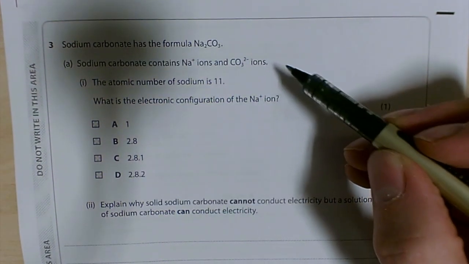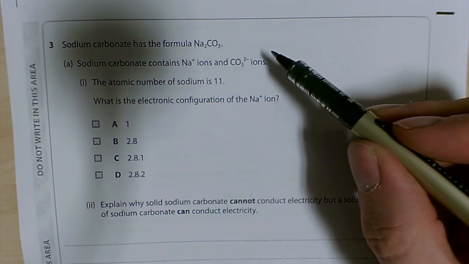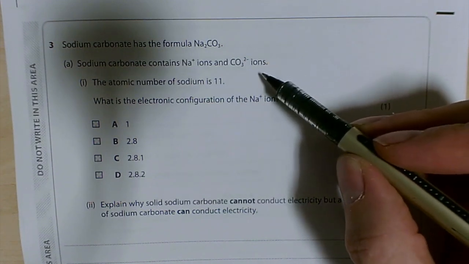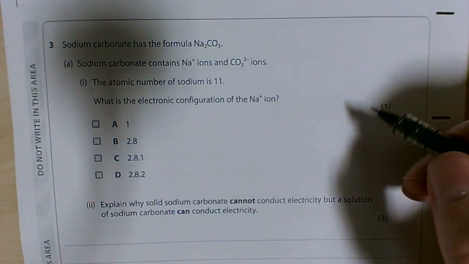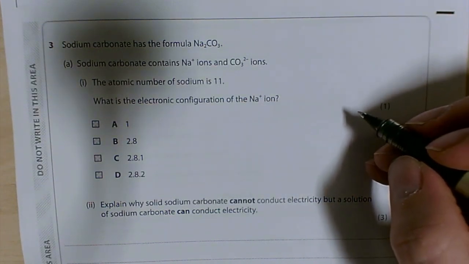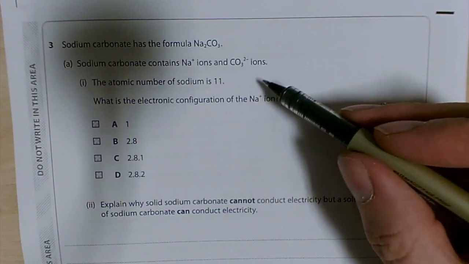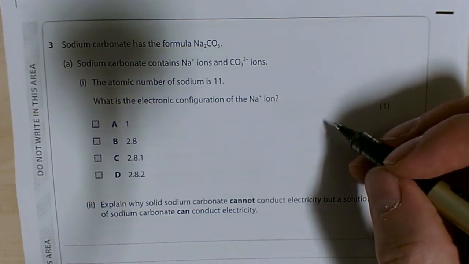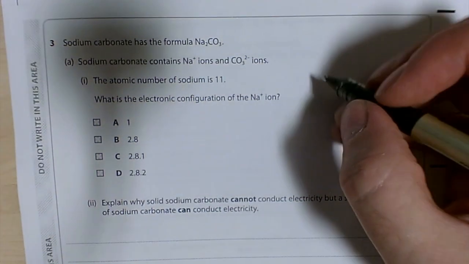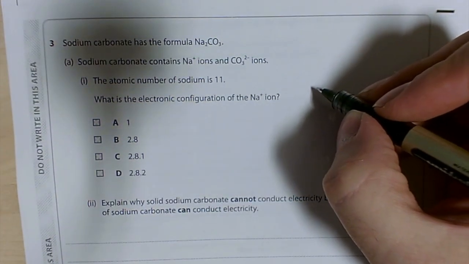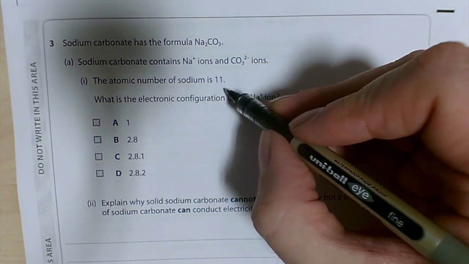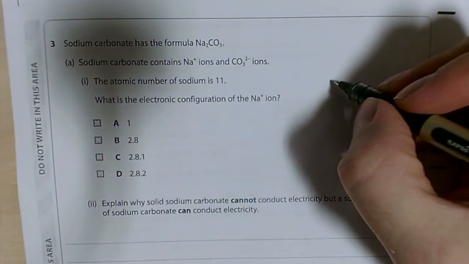Okay, so we're told that we've got some sodium carbonate with the formula of Na2CO3, and we're told it contains Na+ ions and CO3 2- ions. We know the atomic number of sodium, and we've got to work out the electronic configuration of the Na+ ion. I would always, if I was answering this sort of question, just be sketching it out. So I know that atomic number is 11, so there's 11 electrons.